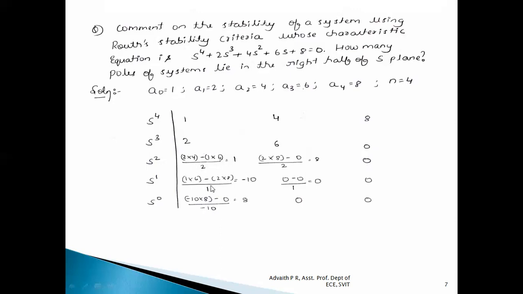Next, to fill the values in our s to the power of 1 row, 1 multiplied by 6 minus 2 multiplied by 8, divided by 1, which corresponds to minus 10. Next, 1 multiplied by 0 minus 2 multiplied by 0, divided by 1. So 0 by 1, 0 by anything is 0. We don't have any other terms over here, so again that value will be equal to 0.